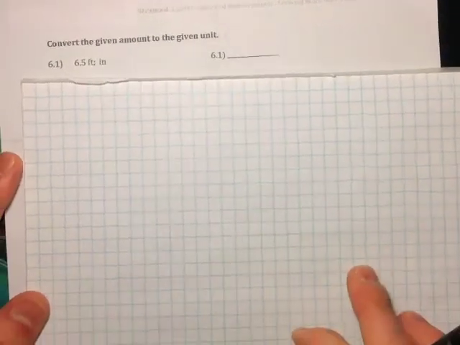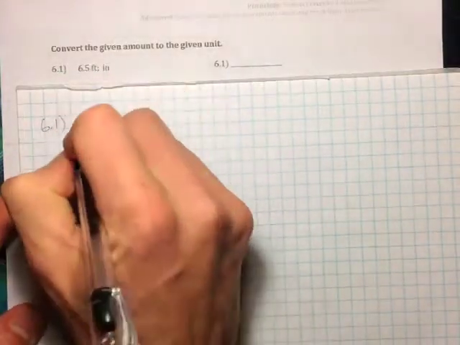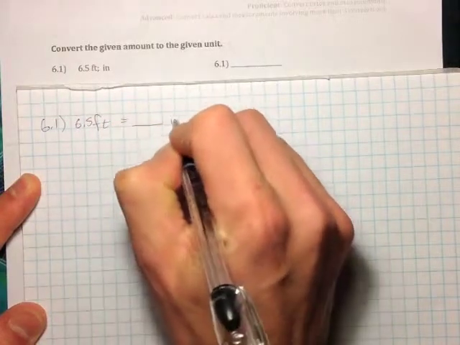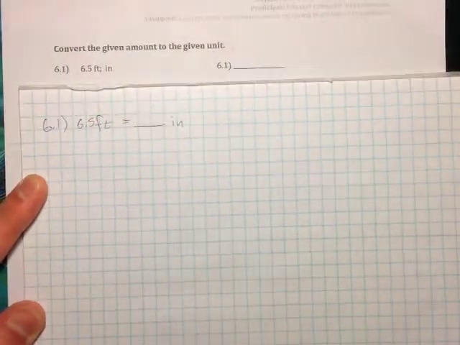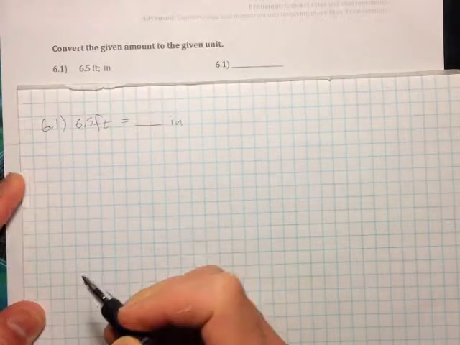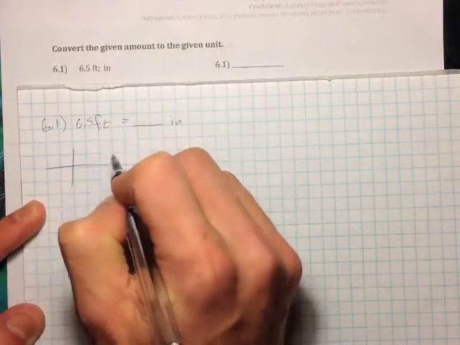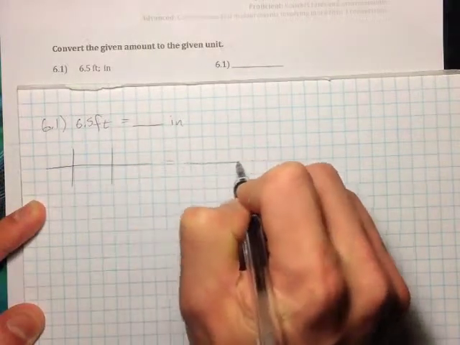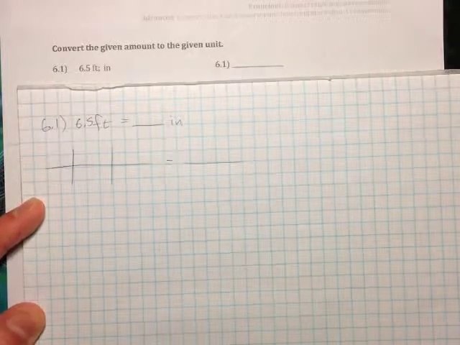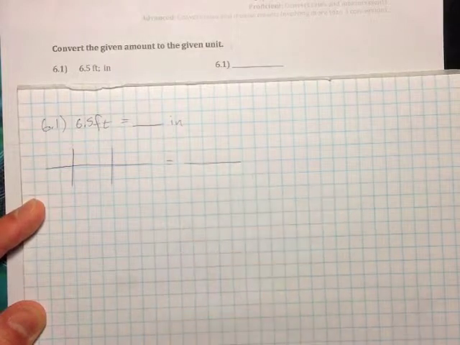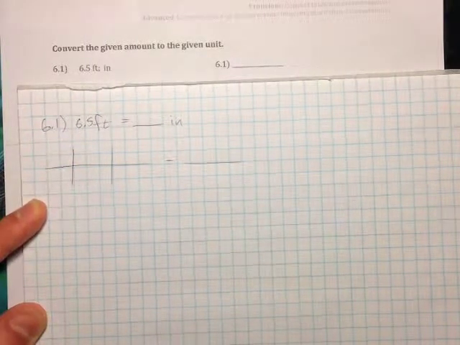We are asked to convert 6.5 feet into inches. Now, this is a conversion factor problem, so we know that we're going to have to set up some train tracks. We don't know exactly how many train tracks we're going to use, but this is the way that you should always start a conversion factor problem. Train tracks, equals, and then a line. Okay? And the next step is to ask yourself, what do I put where?